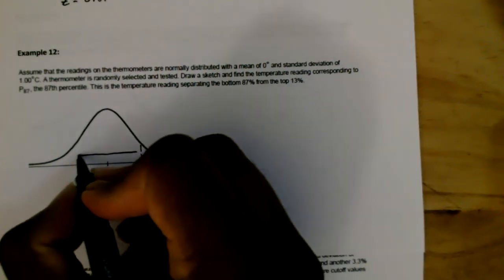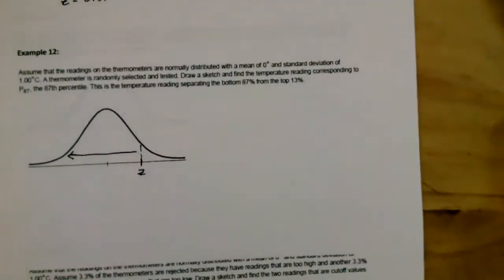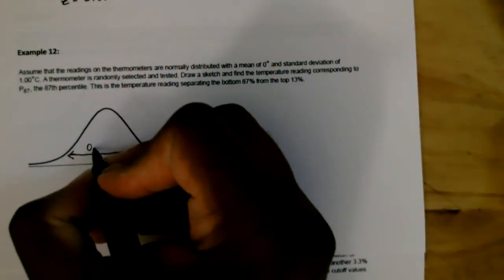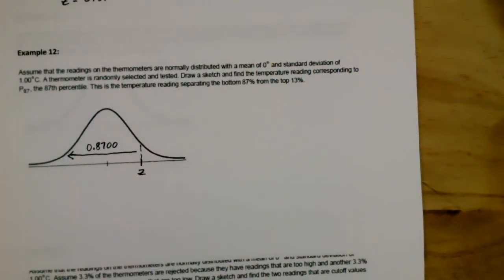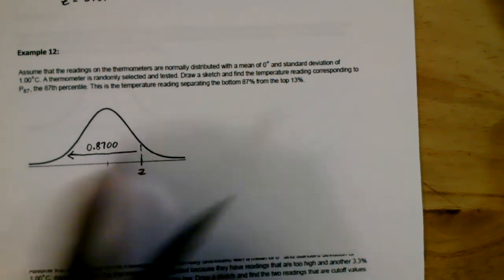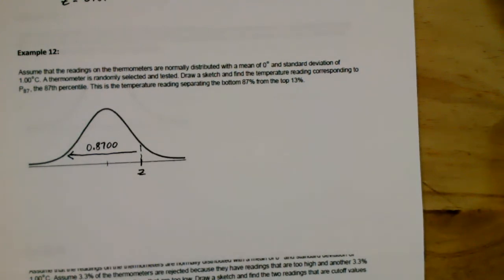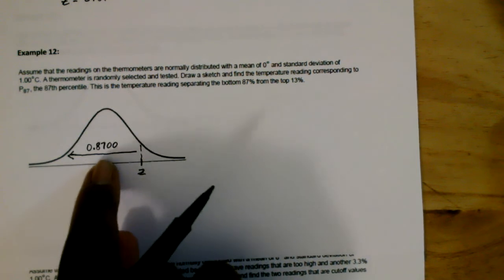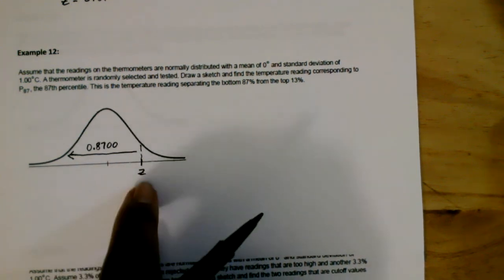In this area to the left, that's the bottom 87%. Now 87% as a decimal is going to be 0.87. And if you didn't know that, you can drop the percent sign and divide by 100. 87% would be 0.87 as a decimal. Now I'm carrying this out to two more decimal places because my table is to 4 decimal places. So I want this to 4 decimal places as well. 87% as a decimal to 4 decimal places will be 0.8700. This is the value that I'm going to try to find for my corresponding Z value here.